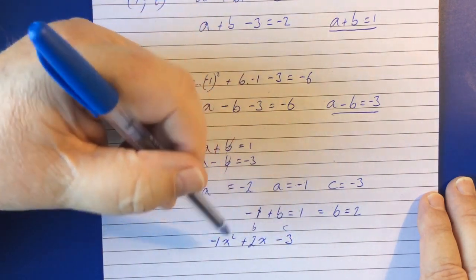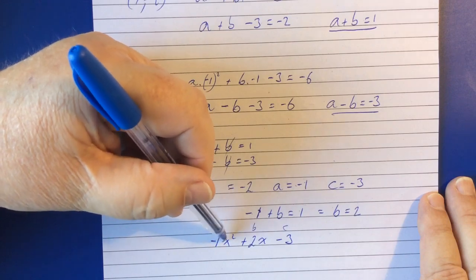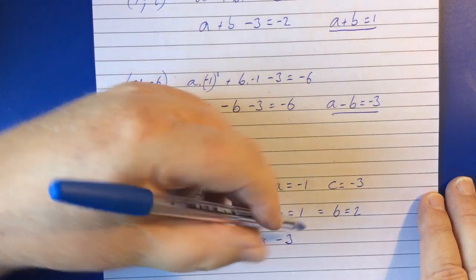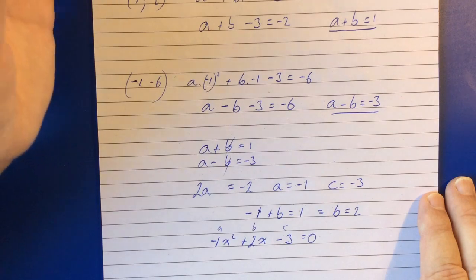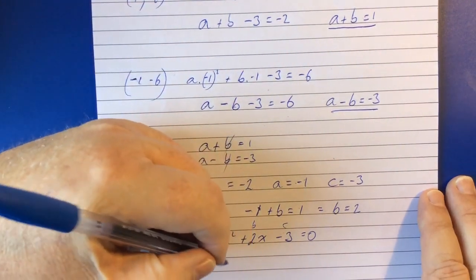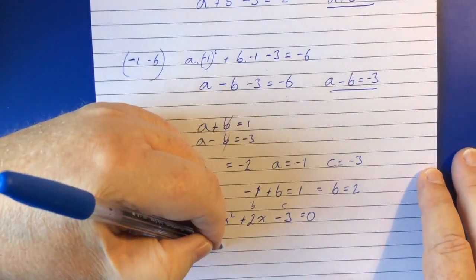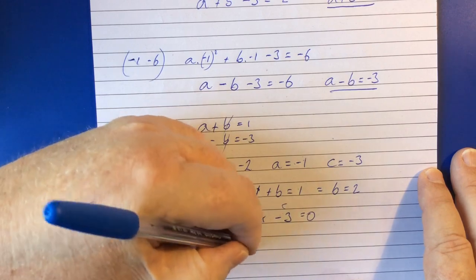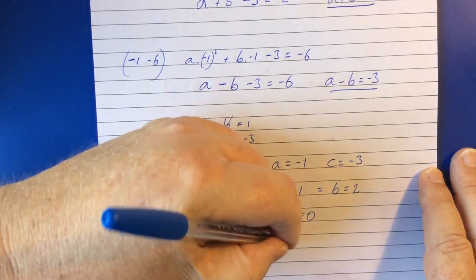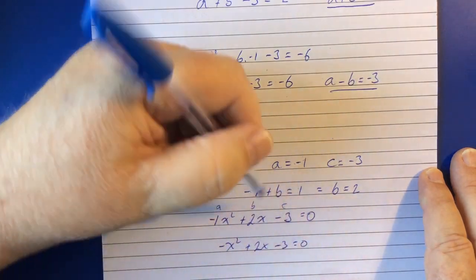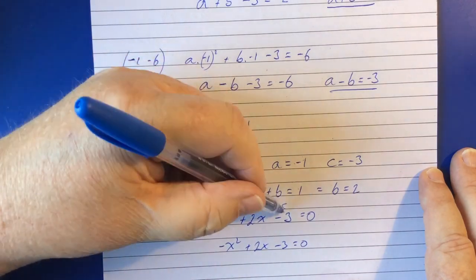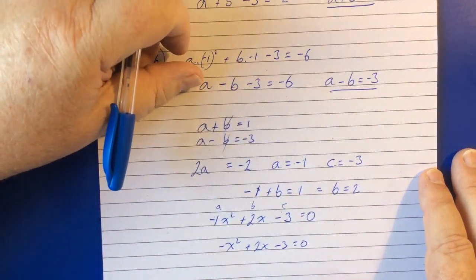And we have negative 1x squared plus 2x minus 3 presumably equals 0. That's our equation, which we can tidy up again to negative x squared plus 2x minus 3 equals 0. A is negative 1, B is 2, C is negative 3, and that is how you do that.